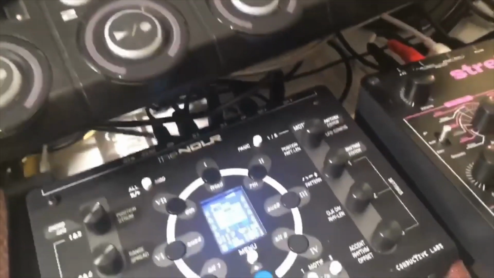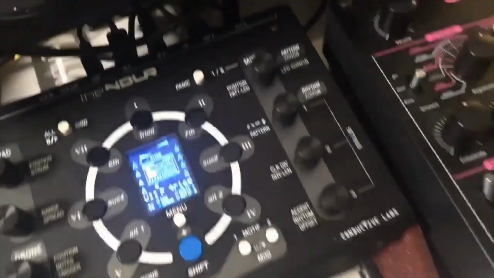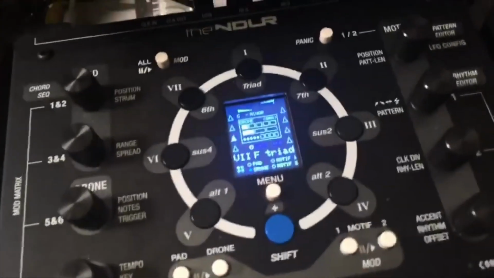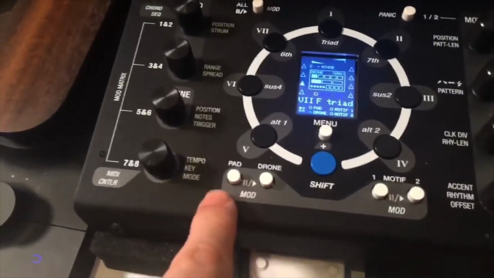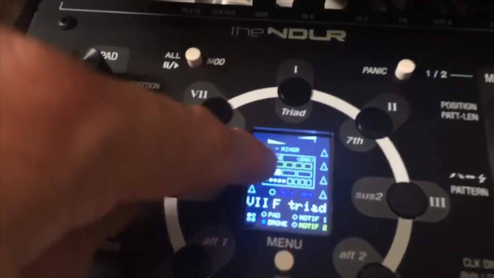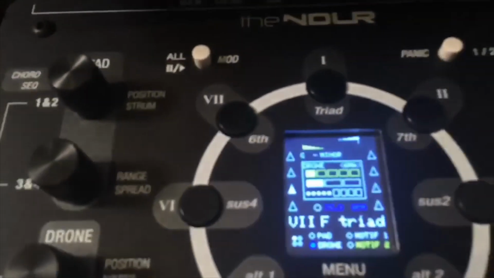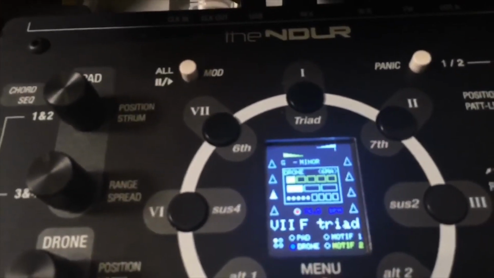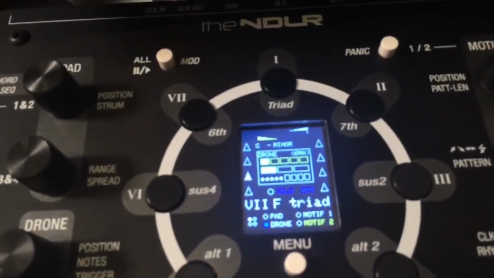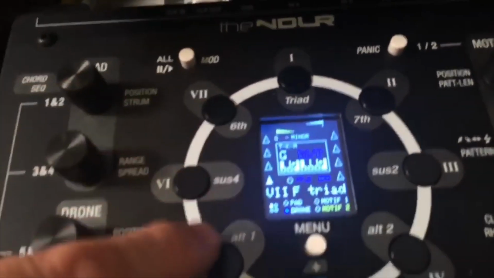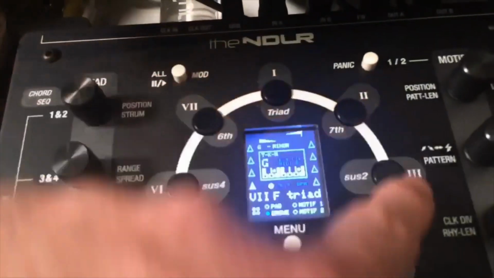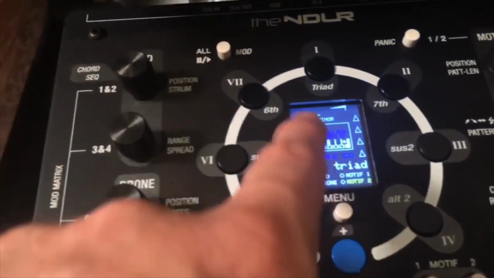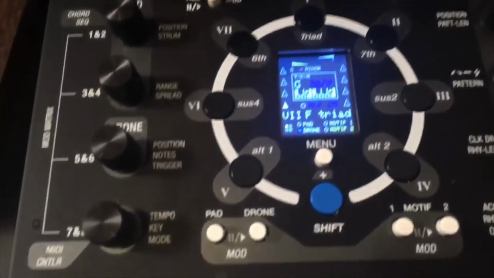Okay, right, so that's basically what's going on. So let's get to it. What is the Noodler? The Noodler can generate 4 channels: pad, drone, and 2 motifs. We're in a particular key, G minor, and around here are buttons which relate to the different chords that are available to us in G minor. Now we can change everything, and we will do some of that, but let's have a look.